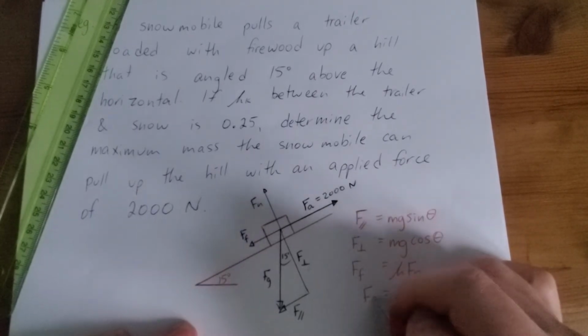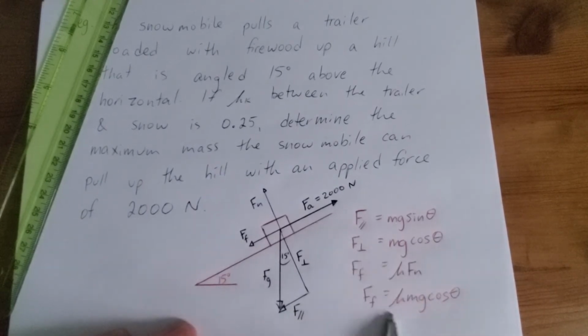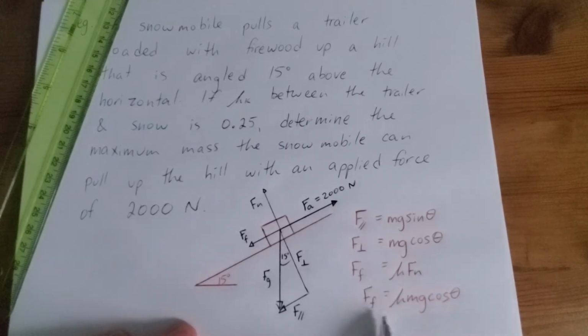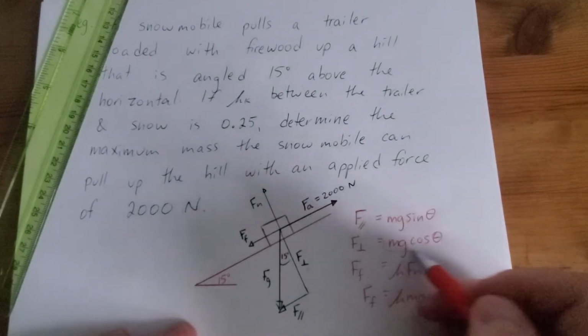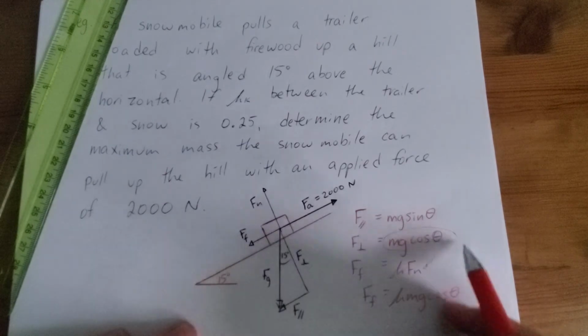That might look a little bit new to you. But the normal force is equal to the perpendicular force. So our friction here is going to be mu times the normal force, which is mg cosine. I've just placed this entire thing into the normal force, mu times this.